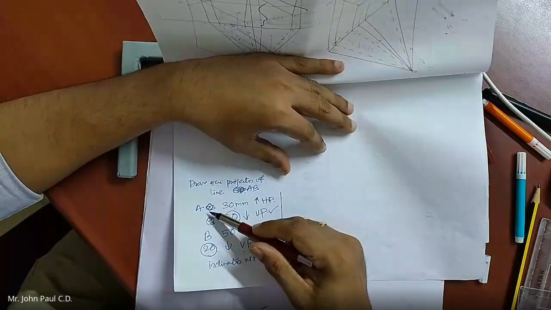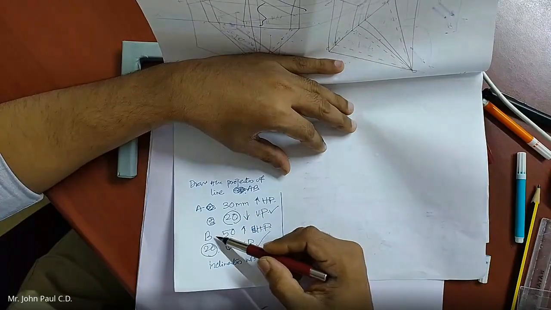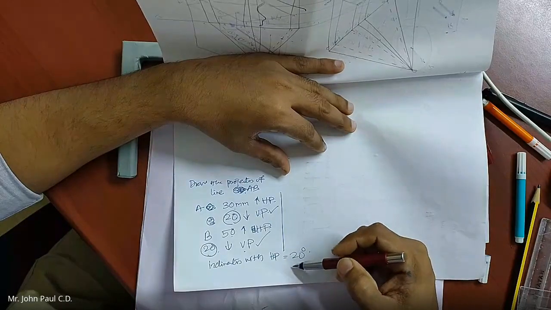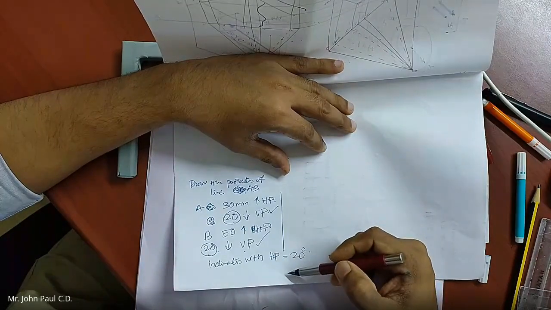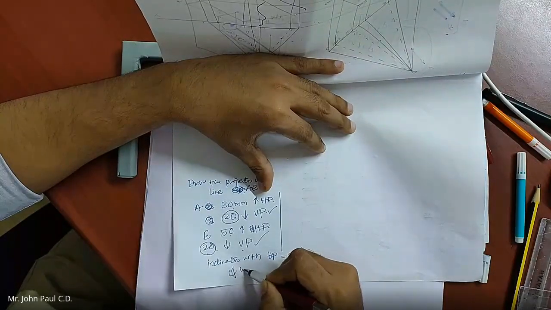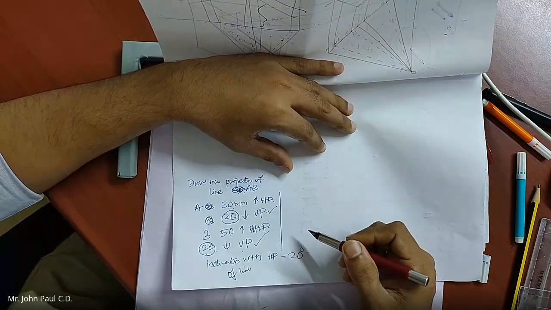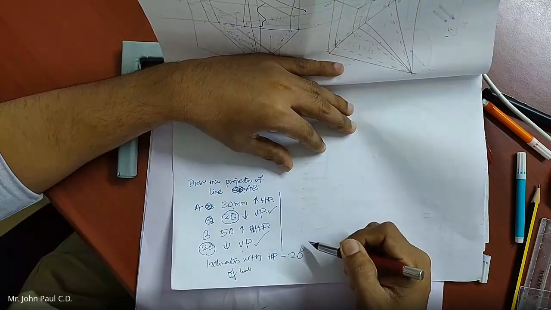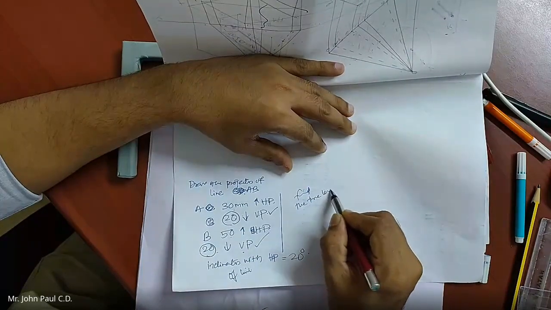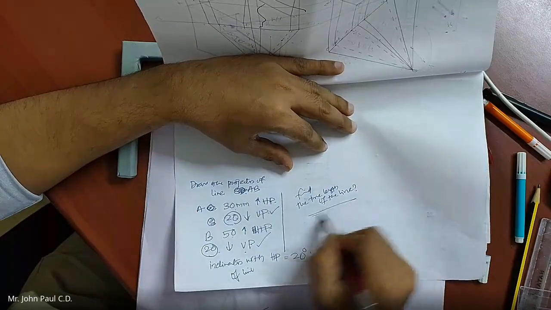I told about the position of A with respect to HP and VP. I told the position of B with respect to HP and VP, and I will give you the inclination of the line. Inclination of the line with HP is 20 degrees. Draw the projection of the line and find the true length of the line. Are you getting the question?